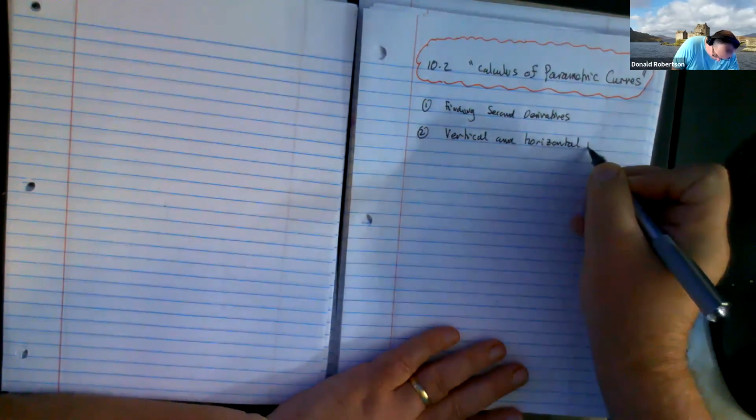We are going to be looking at finishing off first the calculus of parametric curves, which is kind of nice. I'm going to look at finding second derivatives. And we know how you do that, but I want to do more of them. And finding vertical and horizontal tangent lines.